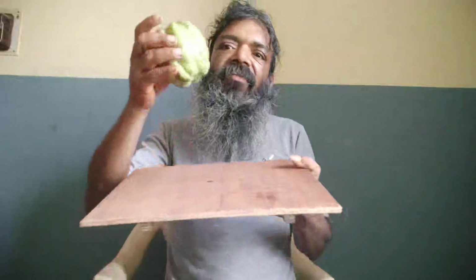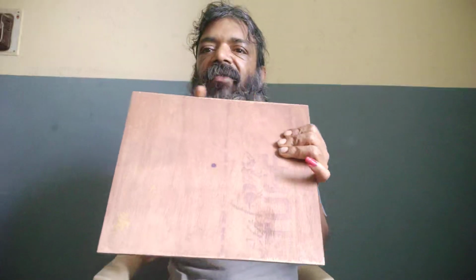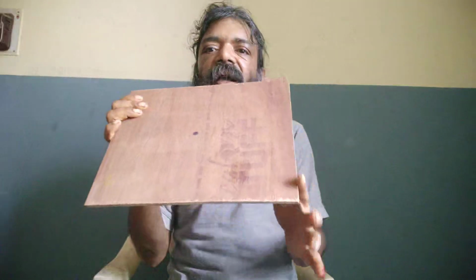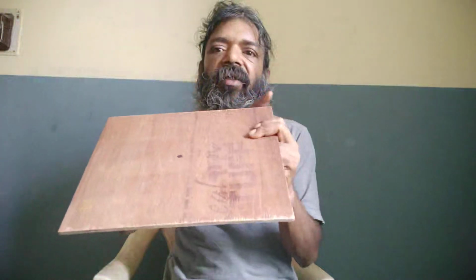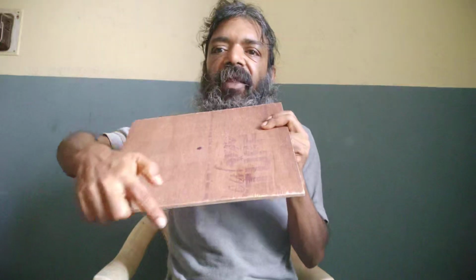What is the derivative of this along any other direction? This is x-axis, this is y-axis, this is origin. Now I draw any line here.